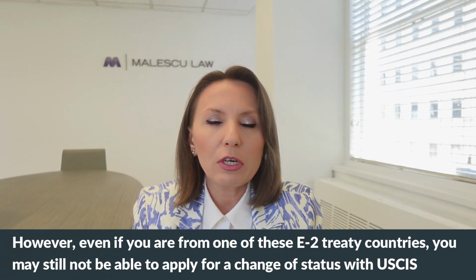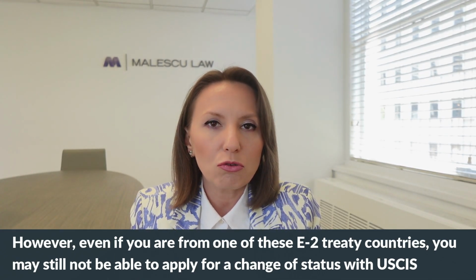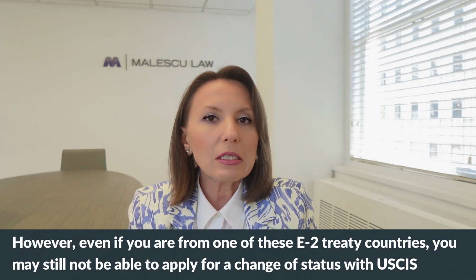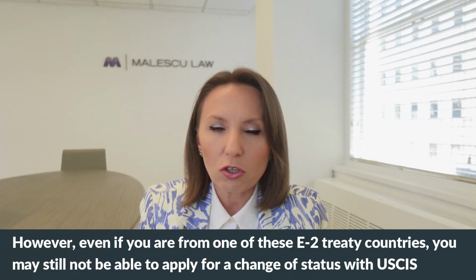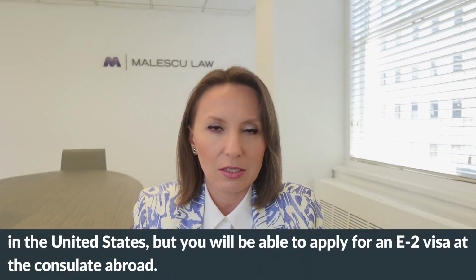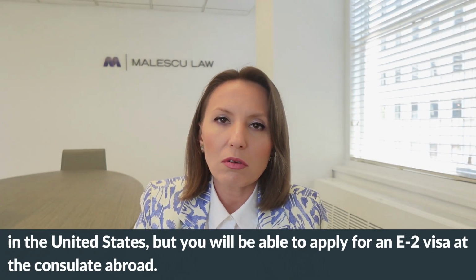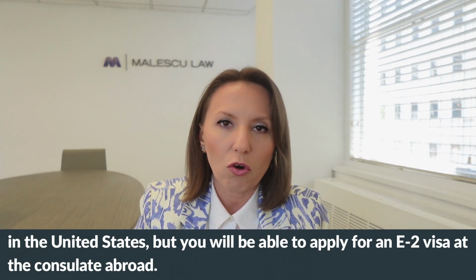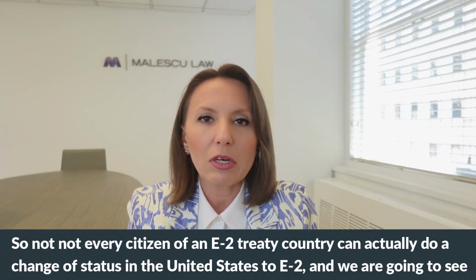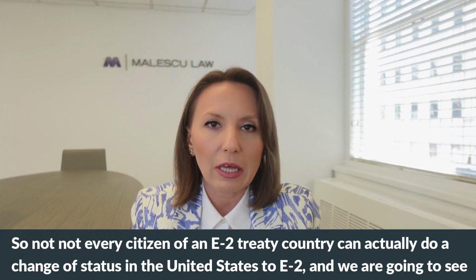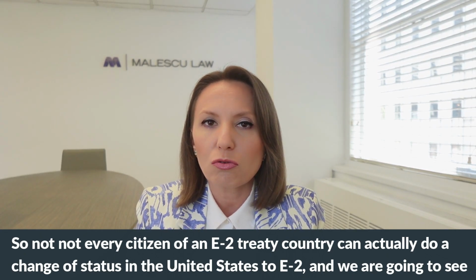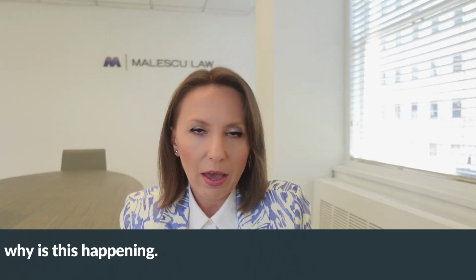However, even if you are from one of these E2 treaty countries, you may still not be able to apply for a change of status with USCIS in the United States, but you will be able to apply for an E2 visa at the consulate abroad. So not every citizen of an E2 treaty country can actually do a change of status in the United States to E2, and we are going to see why this is happening.